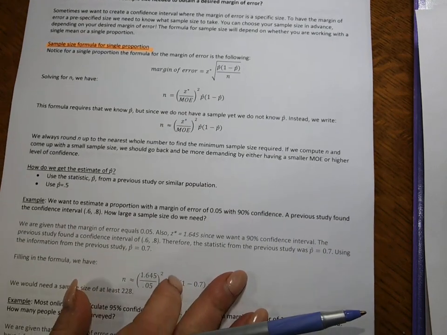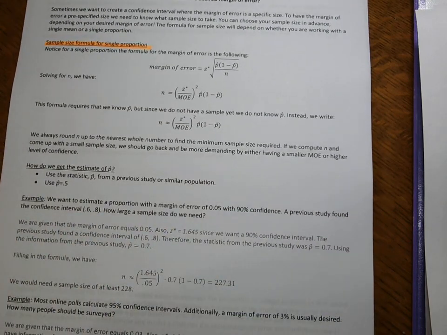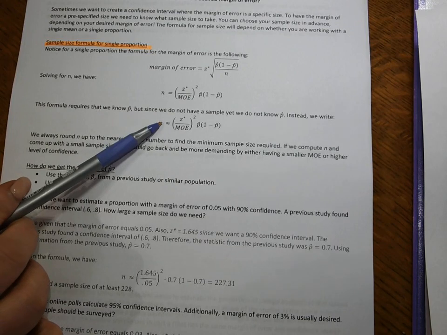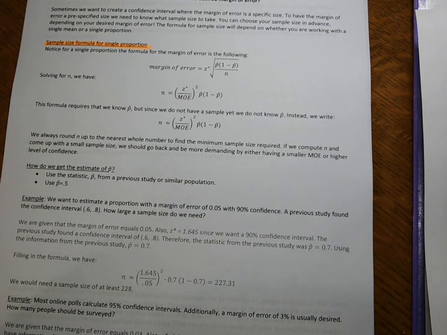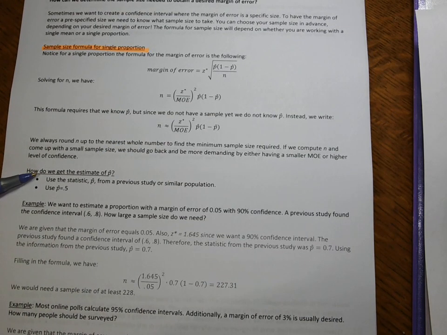We always round n up to the nearest whole number to find the minimum sample size required. If we compute n and come up with a small sample size, we should go back and be more demanding by either having a smaller margin of error or higher level of confidence. So how do we estimate the p-hat that we need to plug into here? There are two different options. We could use the statistic p-hat from a previous study or similar population, or set p-hat equal to 0.5.